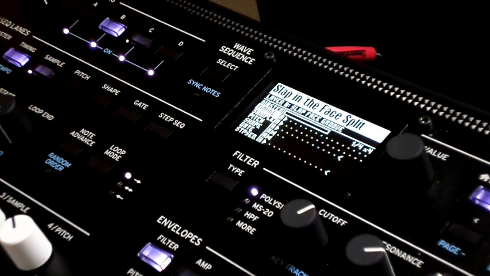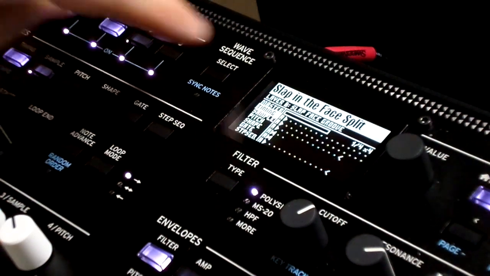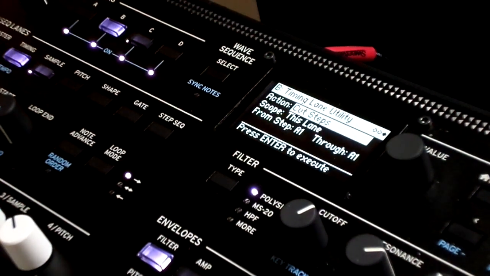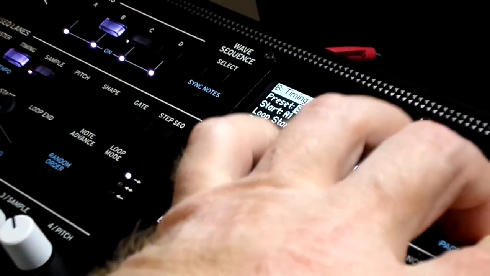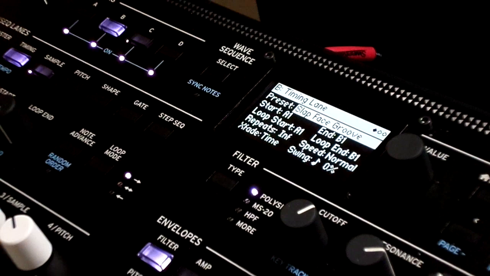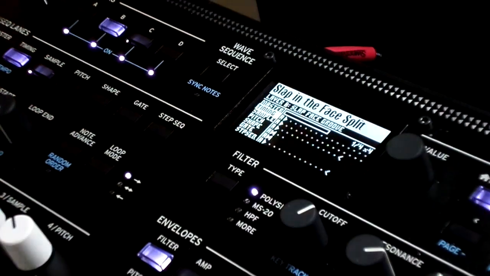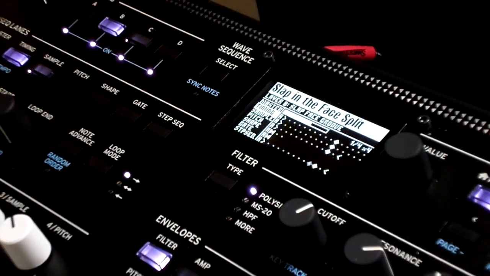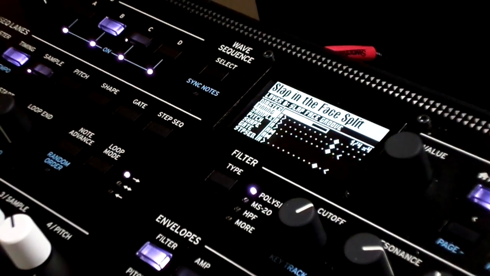And let's take a look at the timing. How does this work? Let's go ahead and go into the wave sequence. Let's go into the timing lane. And we will see that we're ending on B1. Now, if we go back to the performance, look at the timing, watch that diamond travel across. It's going to match up with these lights here. See how it goes back.